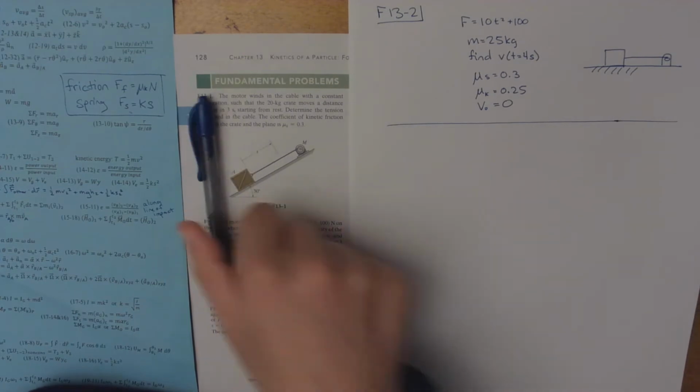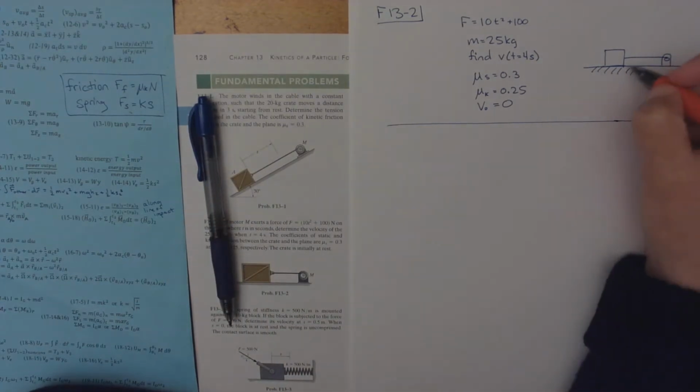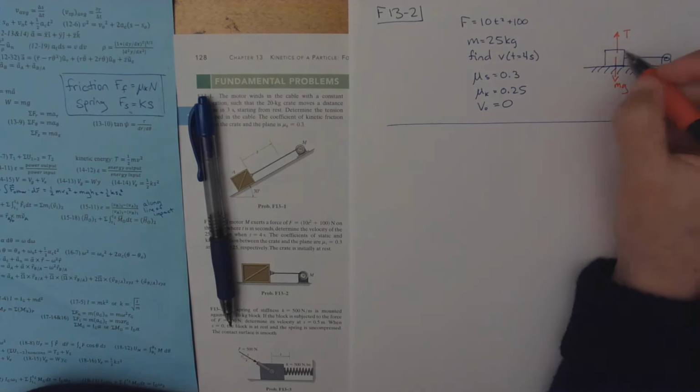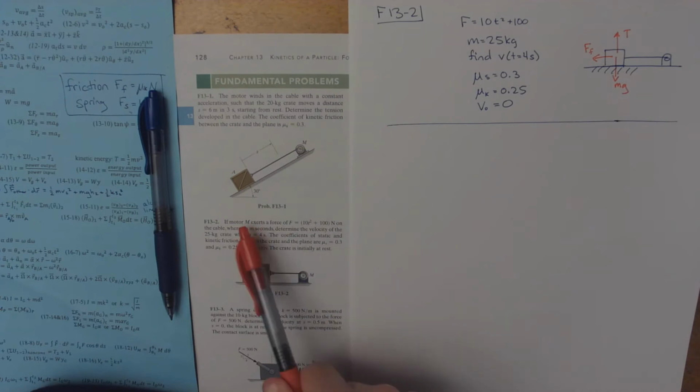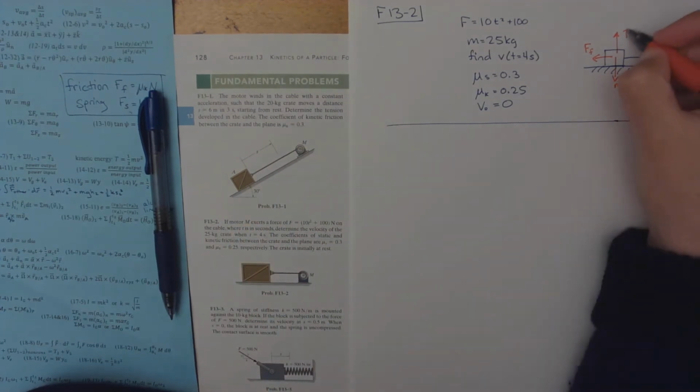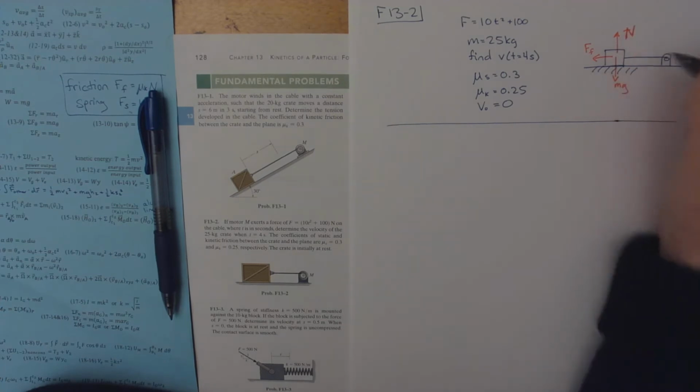So we're going to start off drawing a free body diagram for this problem. We have the force of gravity acting downwards, we have the normal force acting upwards, and we have a force of friction acting in the opposite direction of the motion, or of the motion that there would be if there was no friction. And then we have what they call the force that the motor exerts on the crate. Whoops, that's supposed to be the normal force.